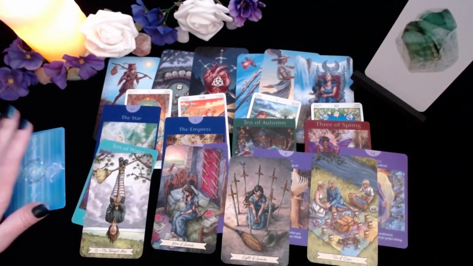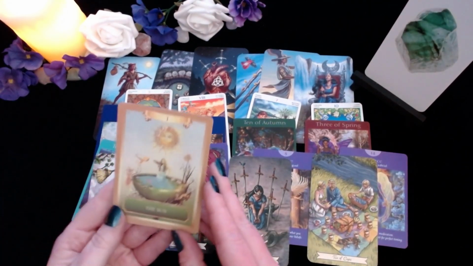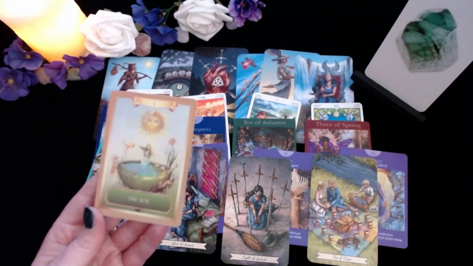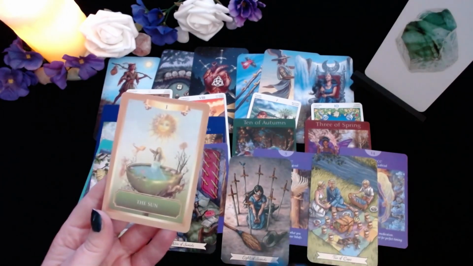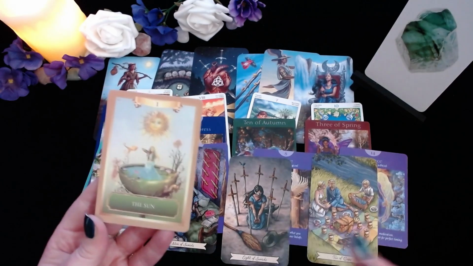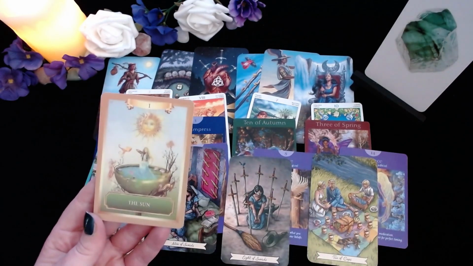Okay, Energy Oracle card to close out the reading. The Sun. What was I just saying? Come on. Accentuate the positive, eliminate the negative, latch on to the affirmative. Yeah, sorry. It was just playing so clear in my head there.